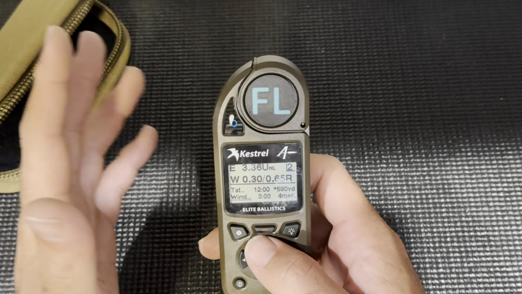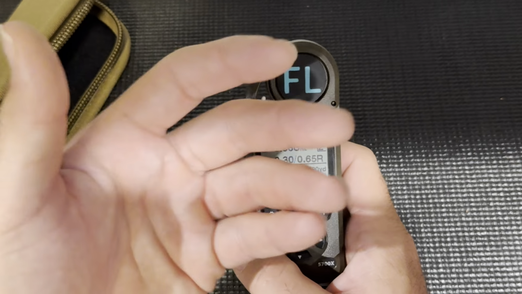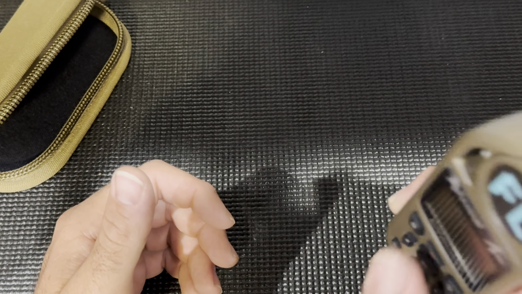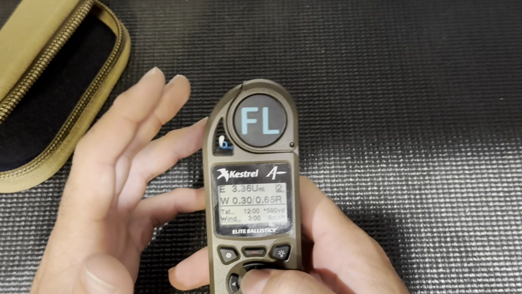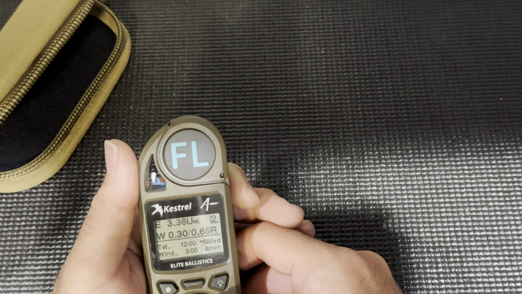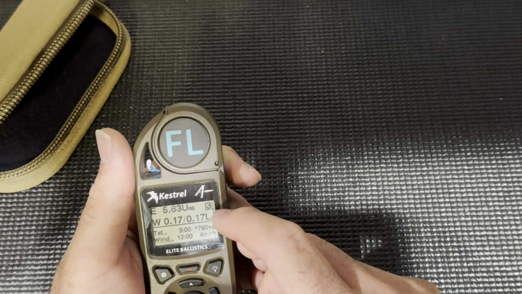Obviously, if you have a switchy wind, then you can do it in the different directions, but ideally the wind is pretty constant right before you're about to shoot. So go ahead and put it in that direction, capture it, and this is what's gonna happen. This is what's really cool about the Kestrel, is when you scroll over to target number 3, okay?